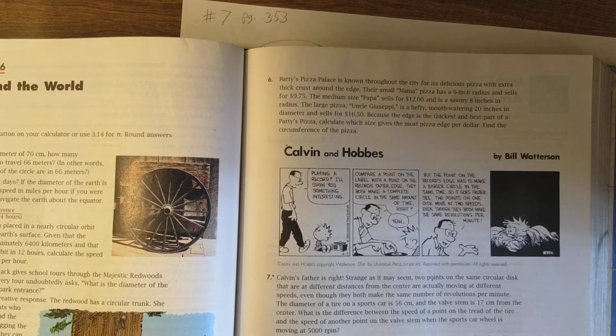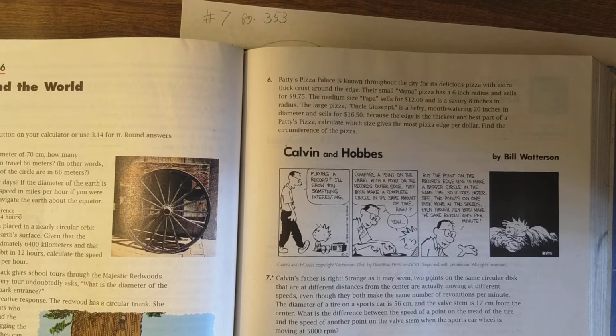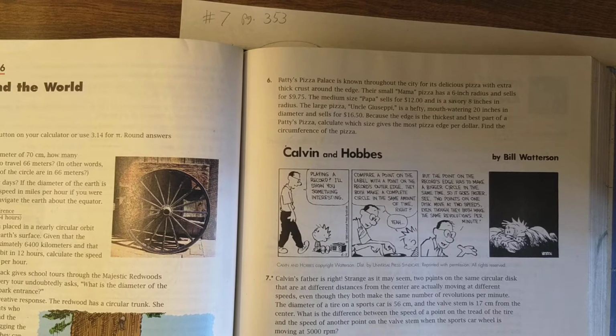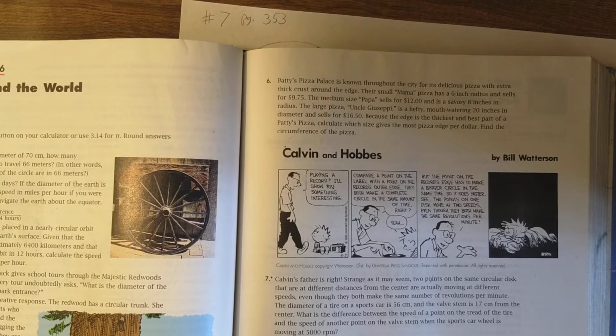Number 7 on page 353. So Calvin's father is right. Strange as it may seem, 2 points on the same circular disk that are at different distances from the center are actually moving at different speeds, even though they both make the same number of revolutions per minute.